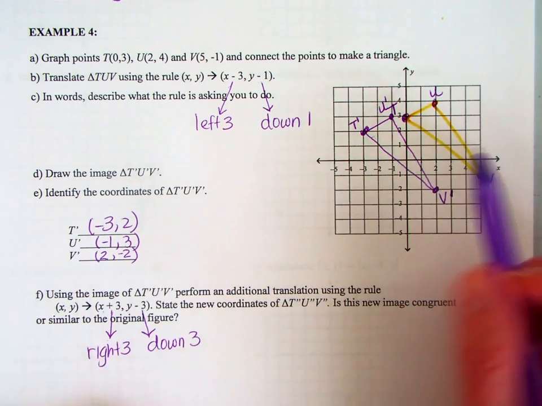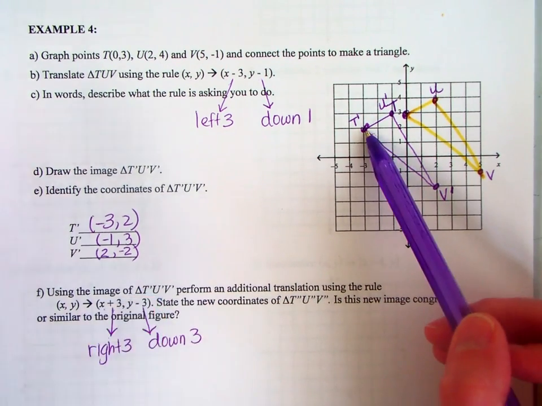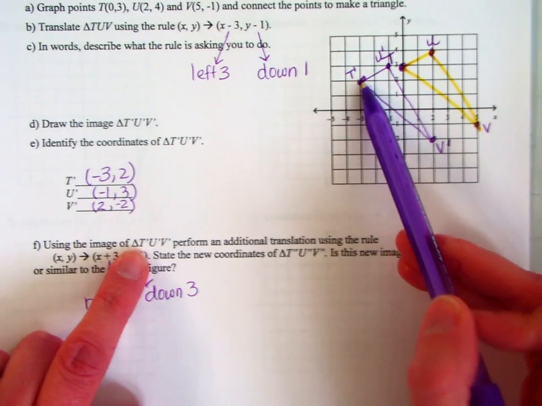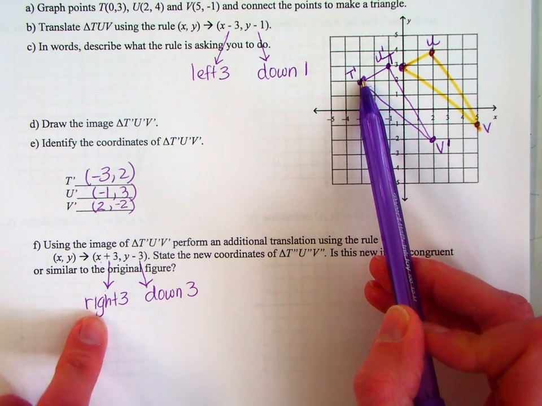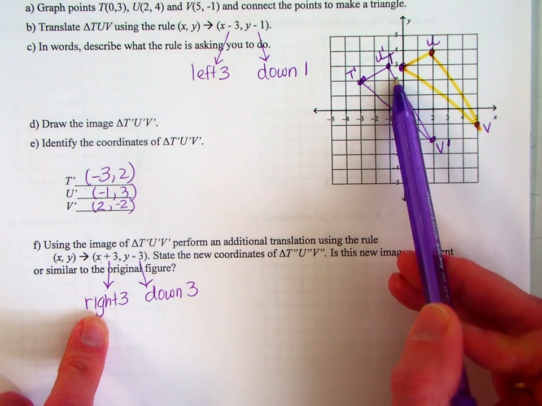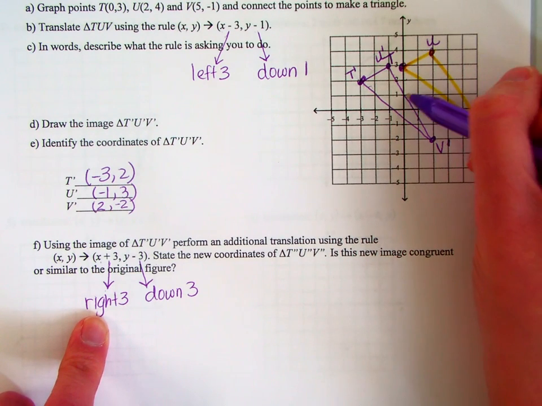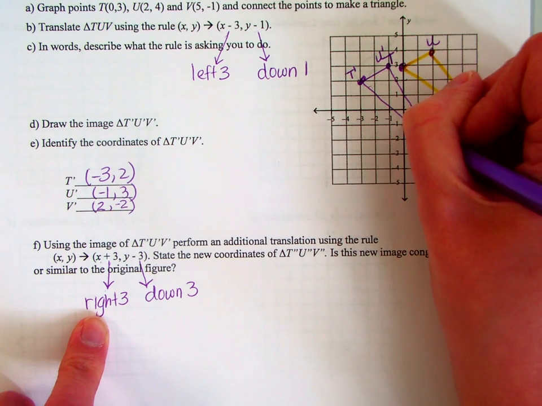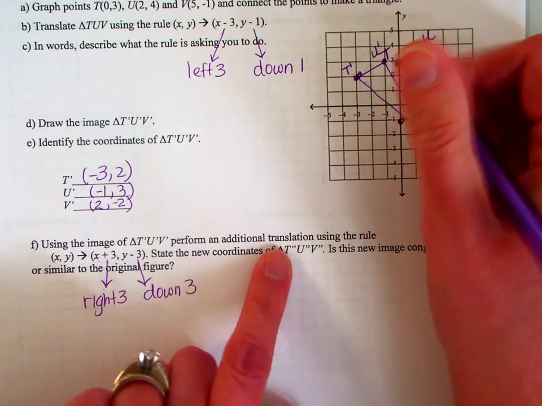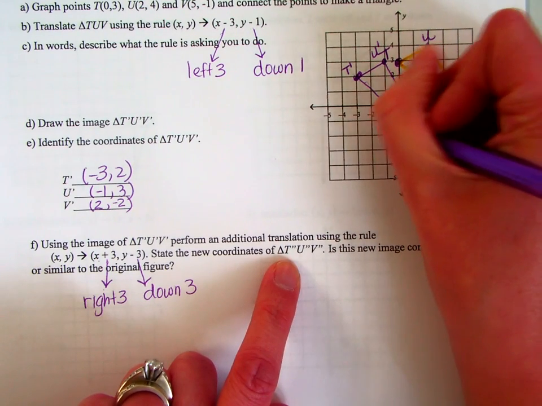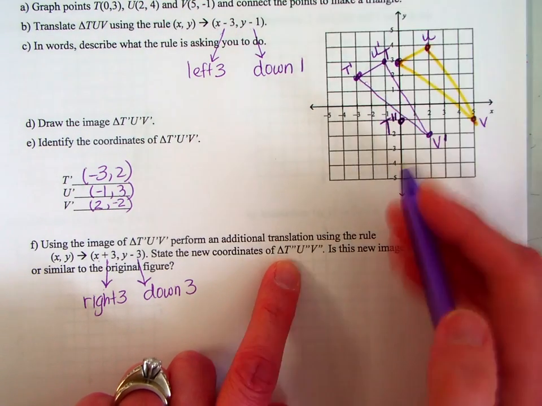Okay, so it's using this one. So for taking T prime, I'm going to go right 3 and then down 3. And then to label it, this is going to become my T double prime. It's kind of like my second movement here. All right, and then with U, I've got to do the same thing.